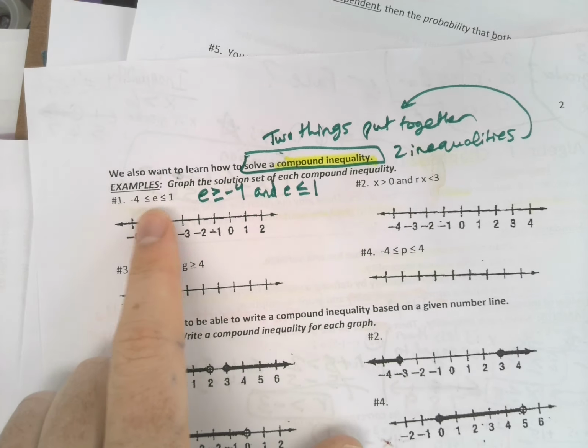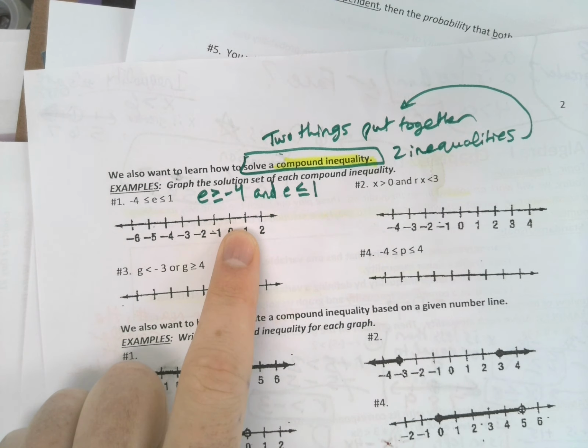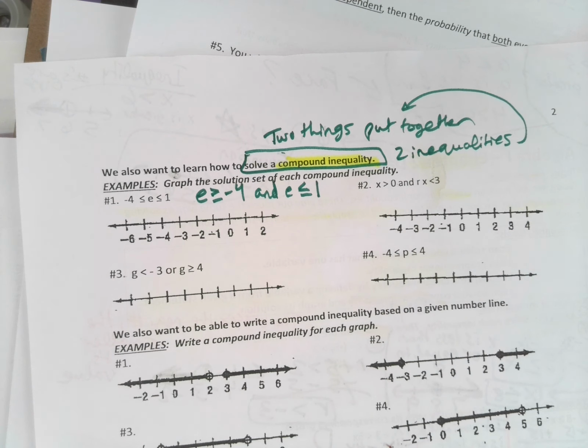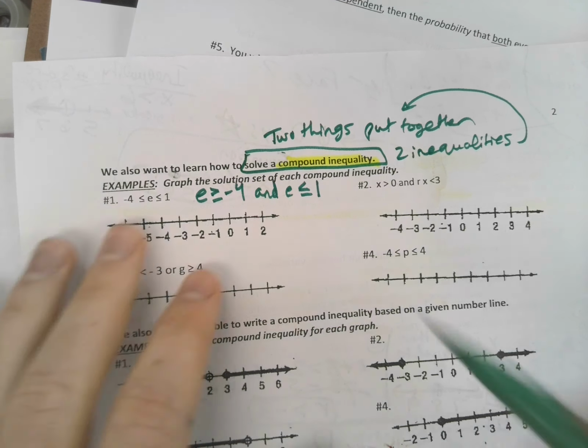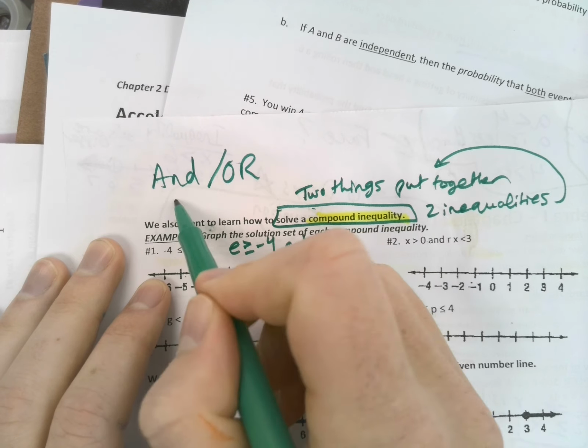So guys, this is an example of an and problem. When we talk about compound inequalities, there are going to be and problems and there's going to be or problems, right? It could be both these things, or it could be one thing or another. So we have and and or problems.